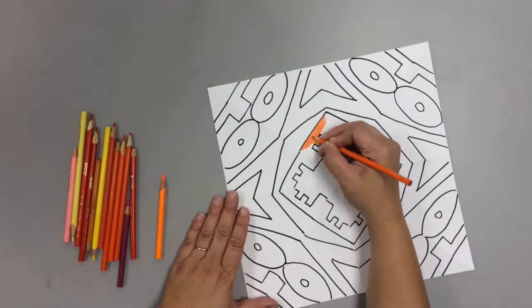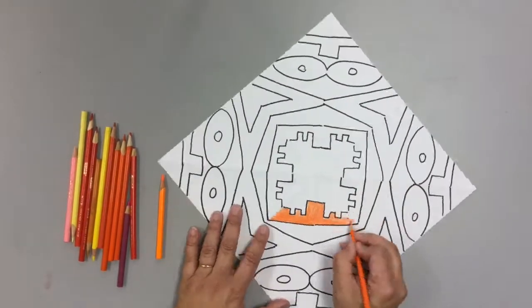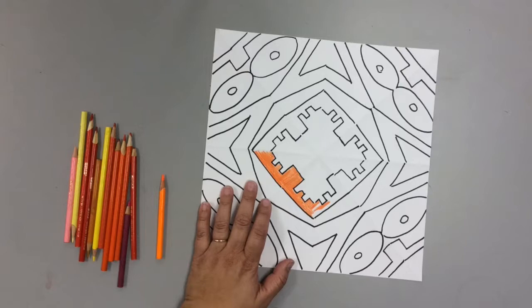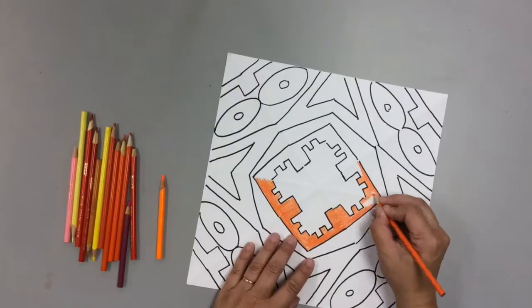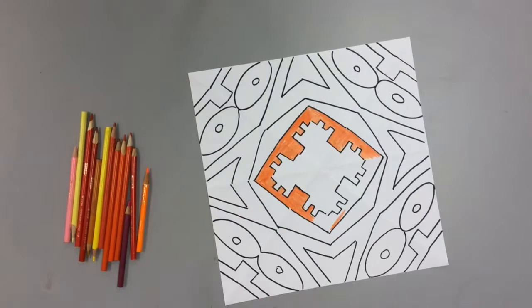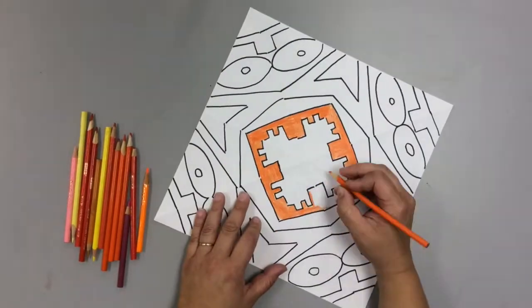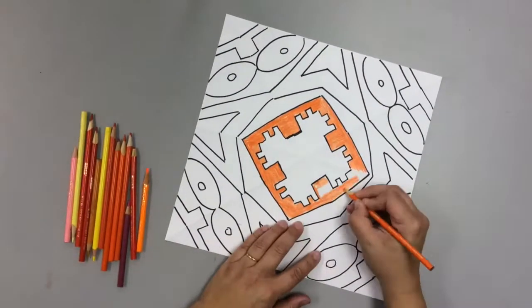Now it's time to color in. There's lots of color themes that you can use. I'm going to use warm and cool colors here. As you can see, I have picked out all the warm colors, and I'm going to color in all the letters with warm colors. Or if I wanted to, I could have colored all of the letters in with cool colors and then the background with warm.